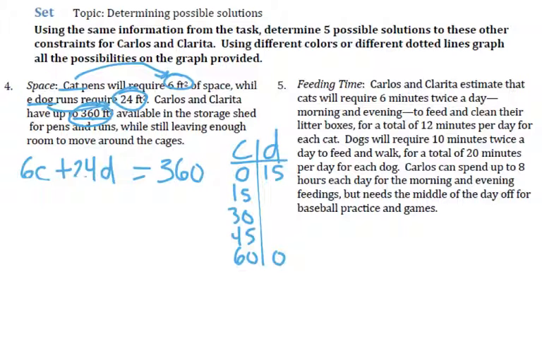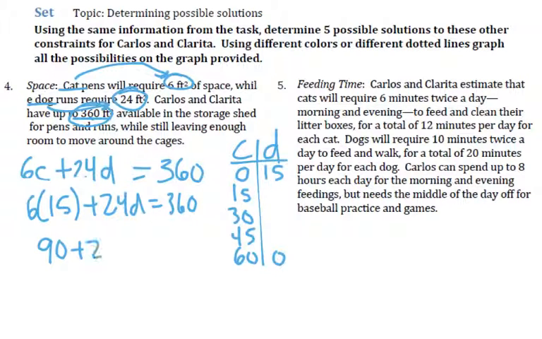If I plug in 15 cats, that would use up 90 of my space. I'd go 6 times 15 plus 24D equals 360, so 90 plus 24D equals 360. Subtract 90, and we get 24D equals 270.